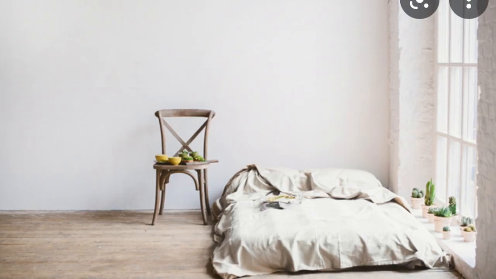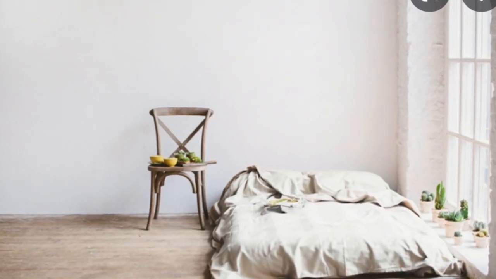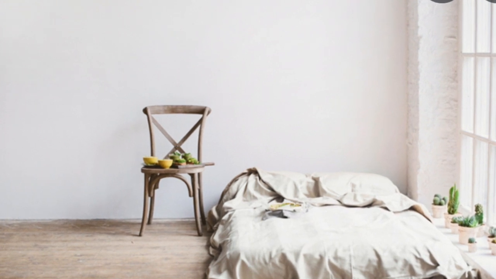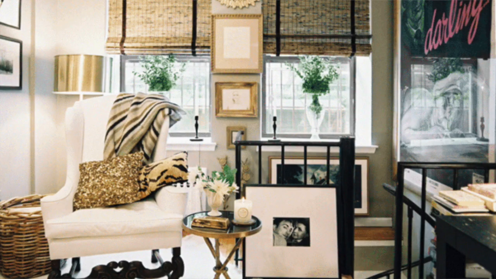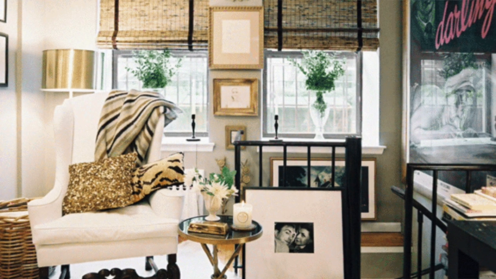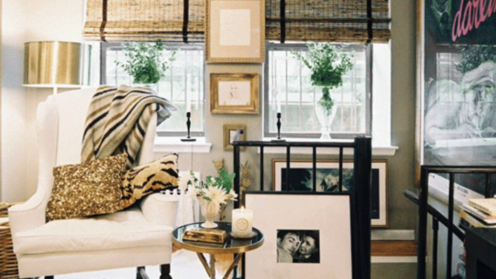The next tip is to not use too many or too few pieces of furniture. You don't want to use too few so that the room looks massive and empty, and of course you don't want to use too much because then it can look heavy and cluttered.